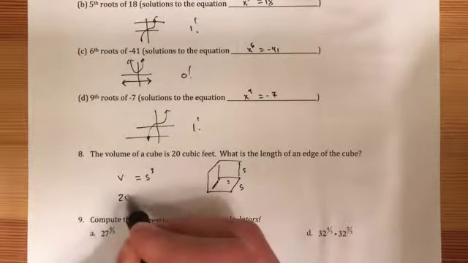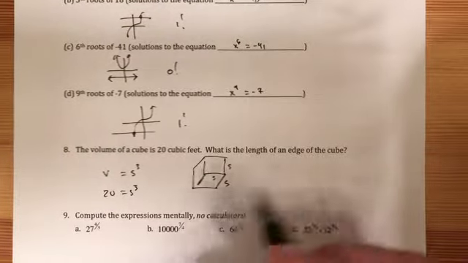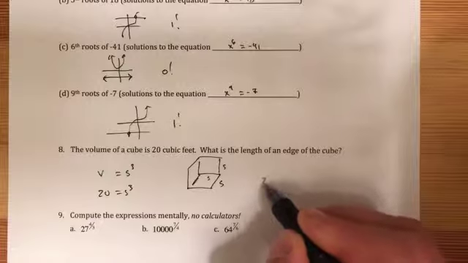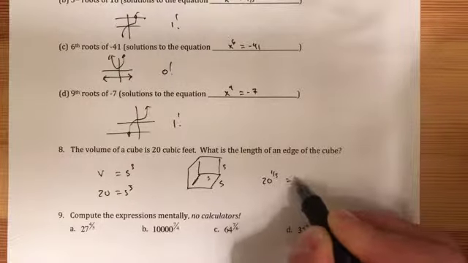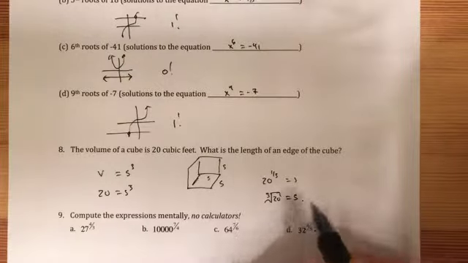So then we get 20 equals s cubed, and solving for s, I can either take a cubed root or raise to the 1/3 power. So I get 20 to the 1/3 equals s, or the cubed root of 20 equals my side length.